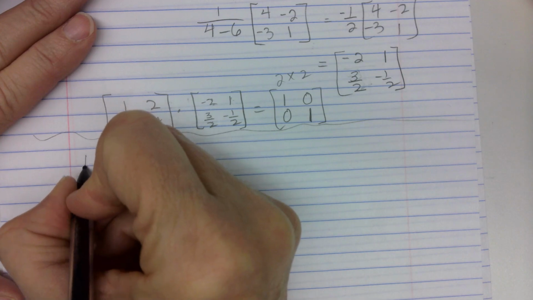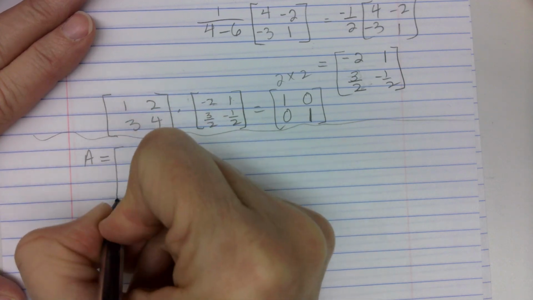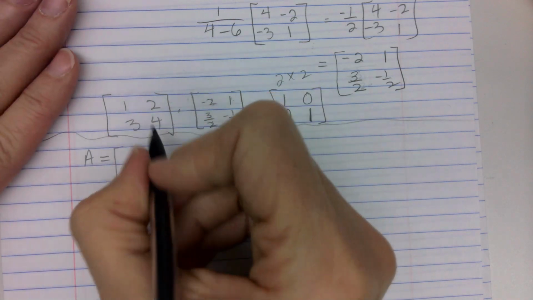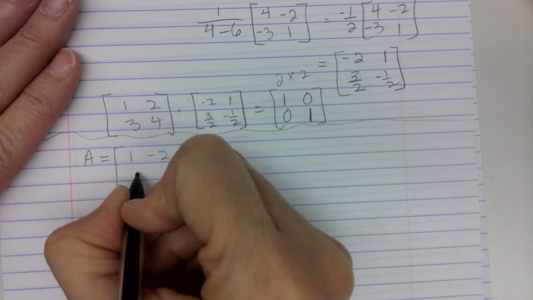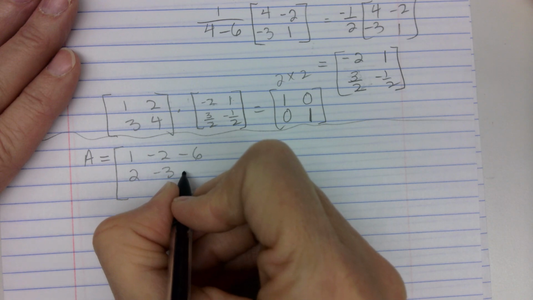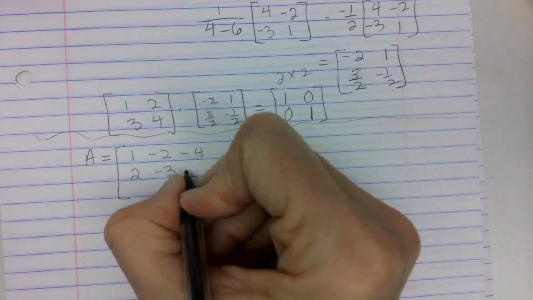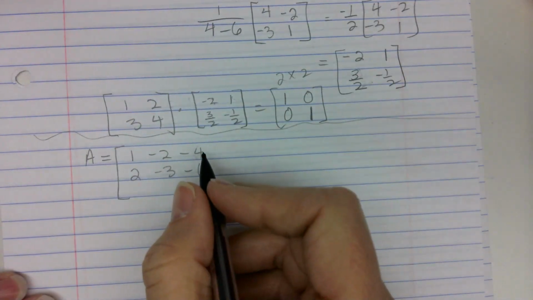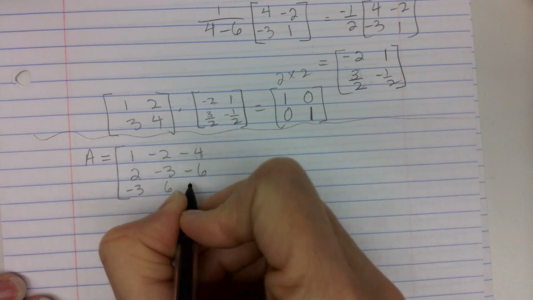So what if I want you to find A inverse if A is a 3 by 3? Then I'd not answer the question. Leave it blank and get the extra credit, right? Exactly. I copied it wrong. The top one is negative 4, negative 6, negative 3, 6, 15.